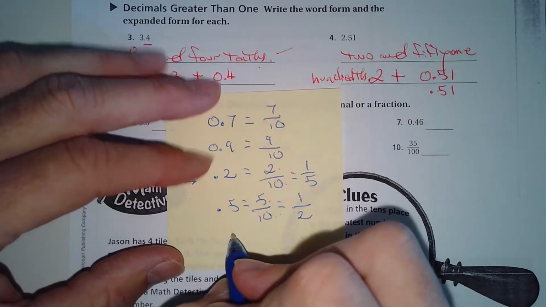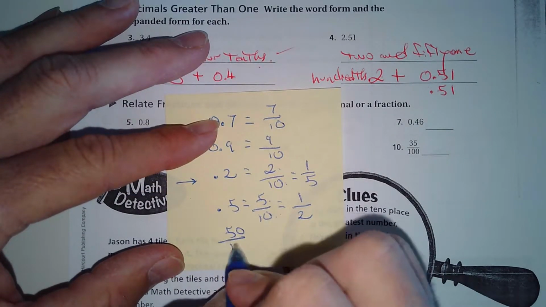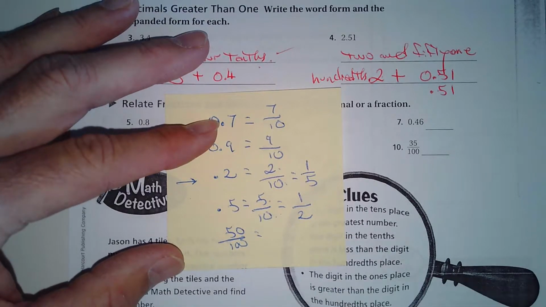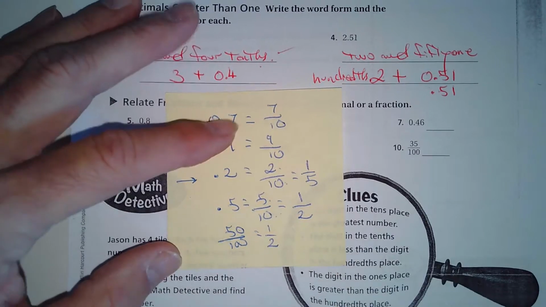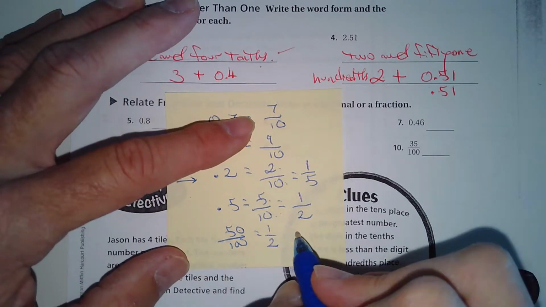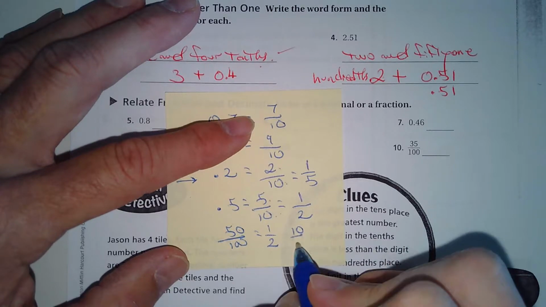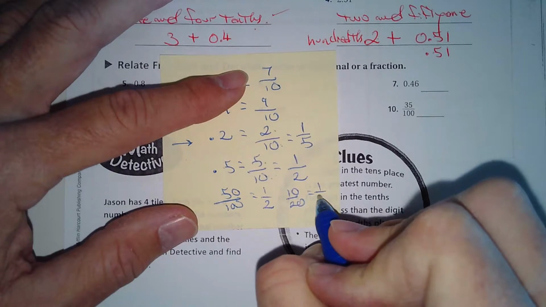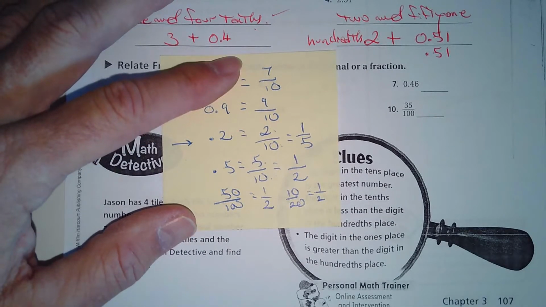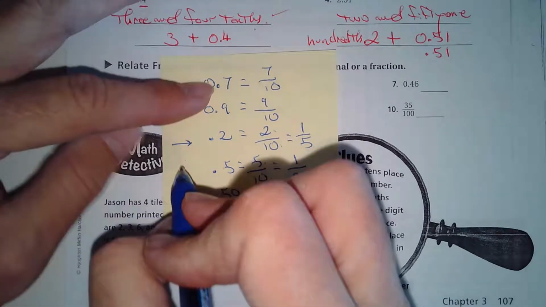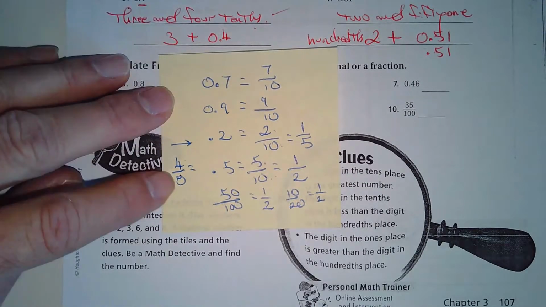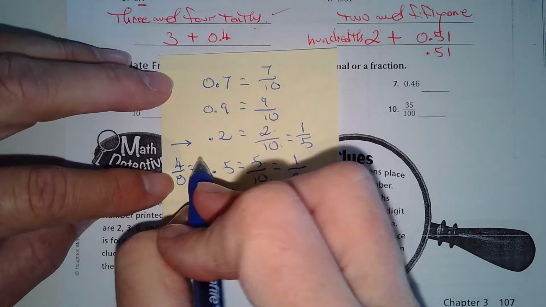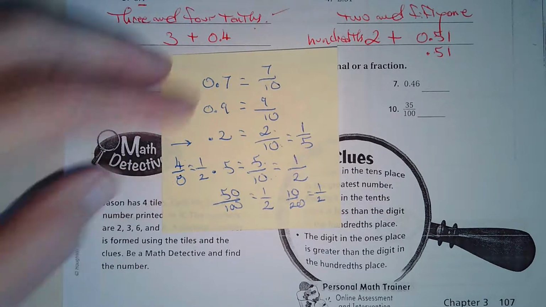What if I had a fraction that was 50/100? What's that going to end up being? 1/2, because 50 is half of 100. Okay. What if I had a fraction that was 10/20? That's going to be 1/2, because 10 is half of 20. What if I had a fraction that was 4/8? 4 is half of 8, so that's going to be 1/2. Okay?